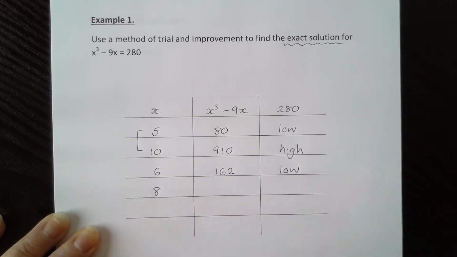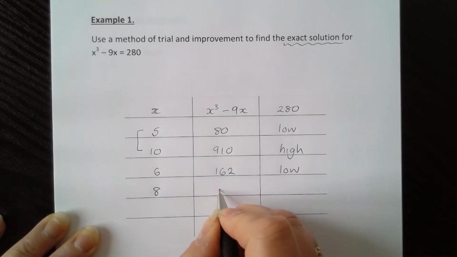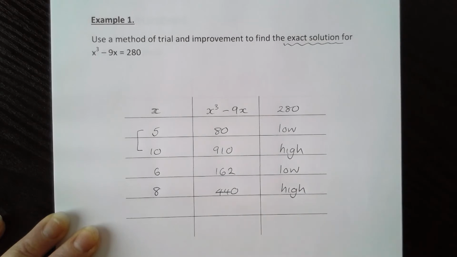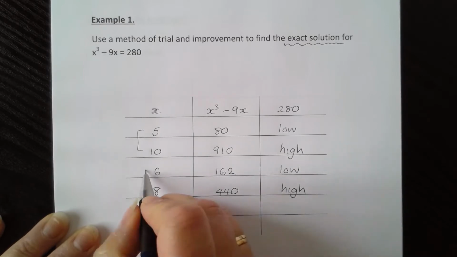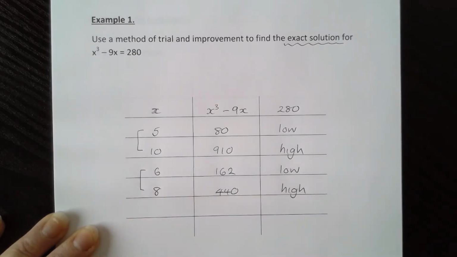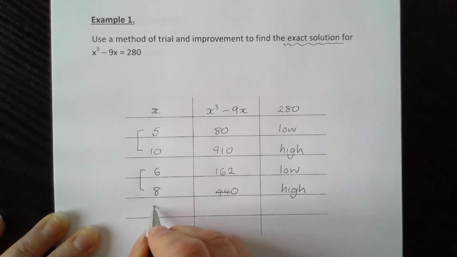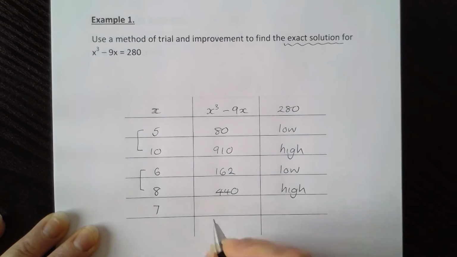I'm going to choose 8, which is 440, which is too high. Still, you can see I'm narrowing down the interval which contains my value for x. I now know it comes between 6 and 8. So try 7, and that gives me 280 when I substitute it in, which is exactly what I want. So my final answer is x is equal to 7.